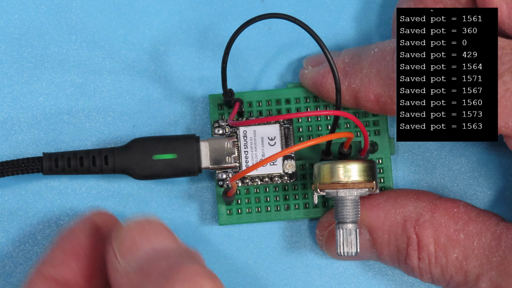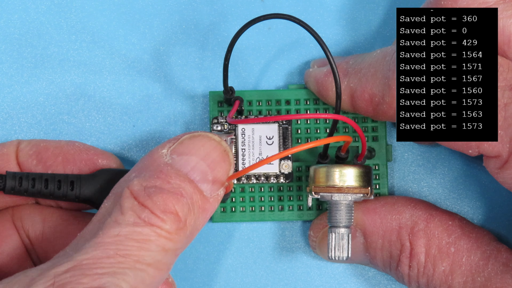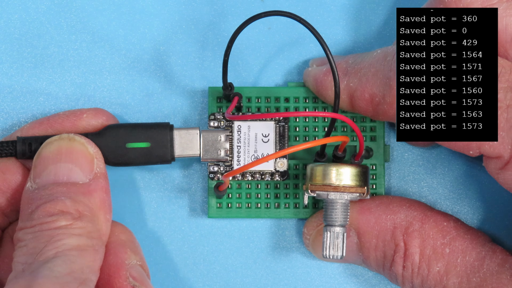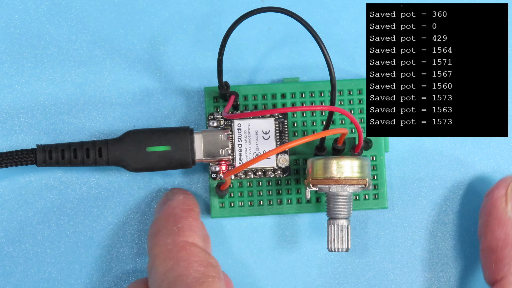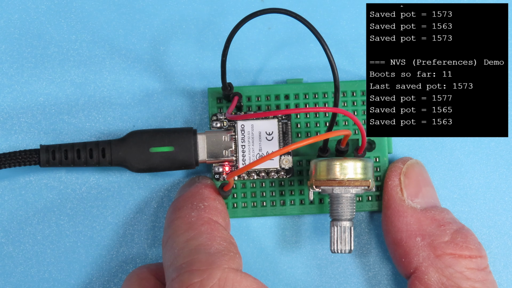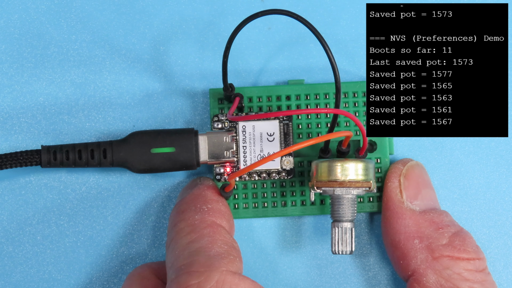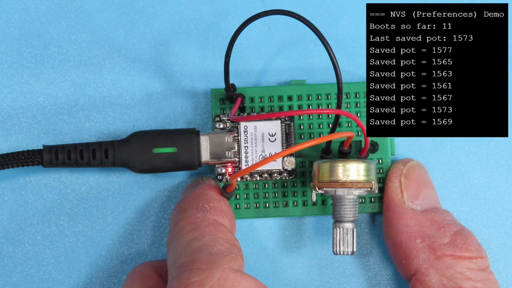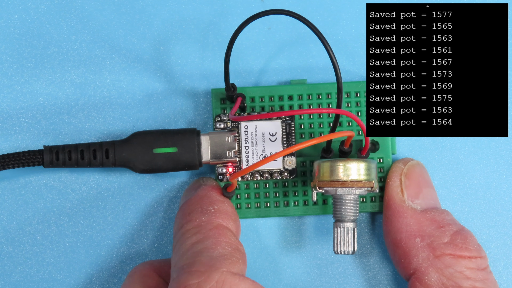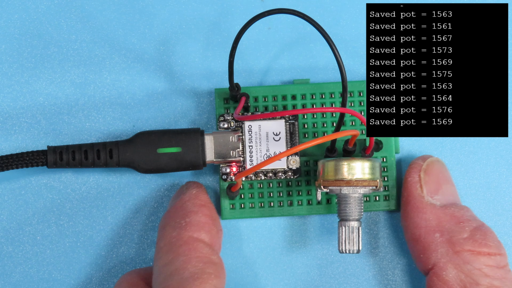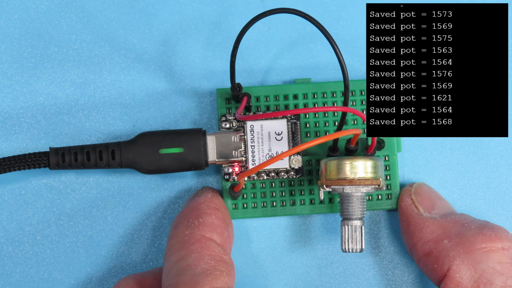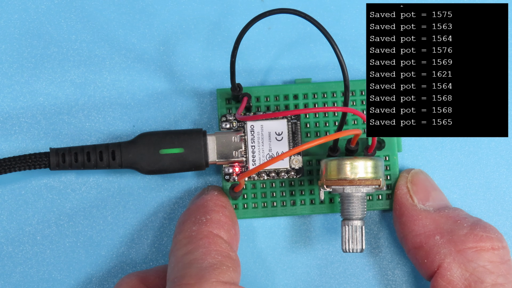Now let's go and pull the plug on it for a moment. Okay. And so let's plug it back in. And the last value it says is 1573, which indeed was the last saved pot value. So it is working. It says I booted it 11 times so far, so you can tell how many times I've been fiddling around with it. So it does work as advertised, and it shows that it's pretty easy to use the Preferences library to save data into the internal memory in an ESP32.